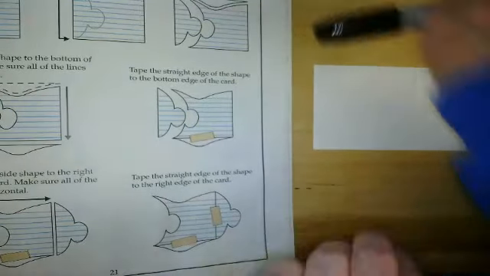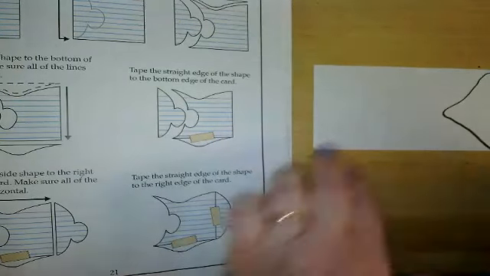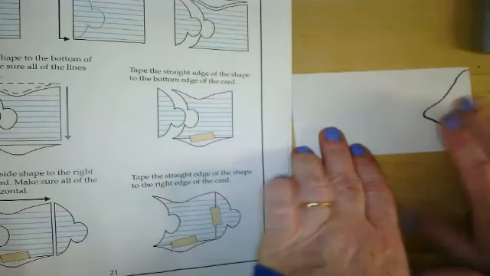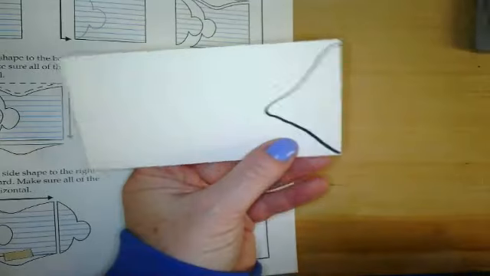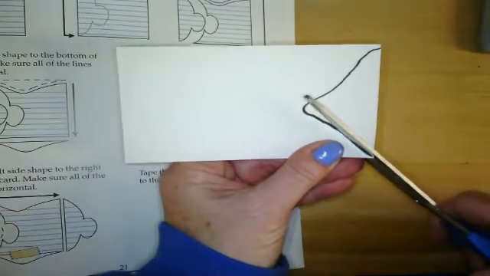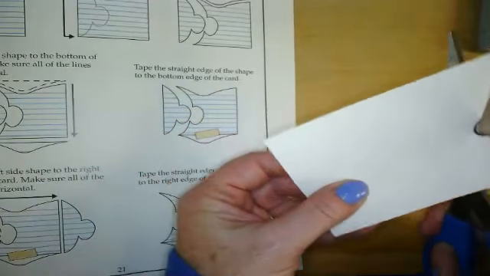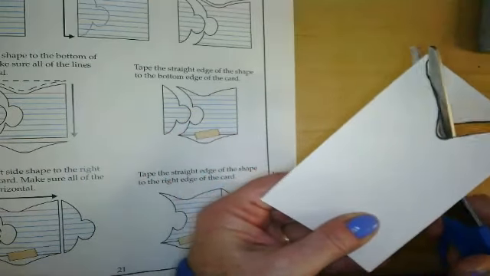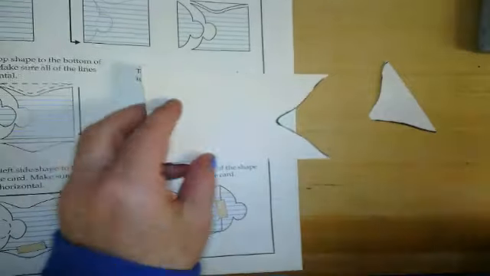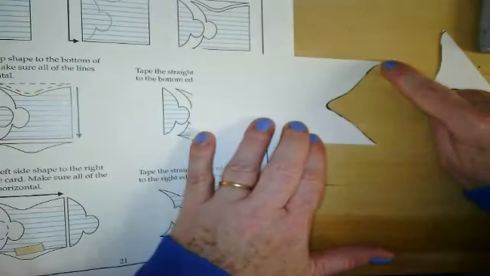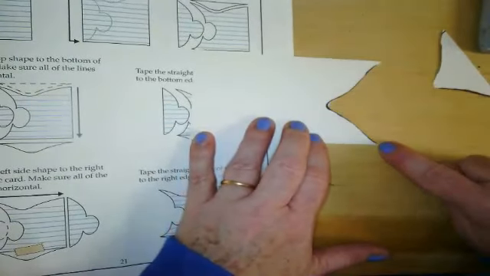And what you're going to do is cut out this shape with scissors. Doesn't have to be absolutely perfect, but it should go from corner into the index card to the other corner.